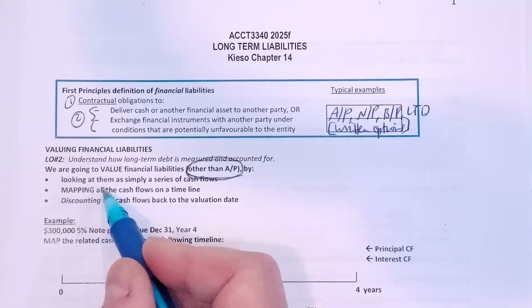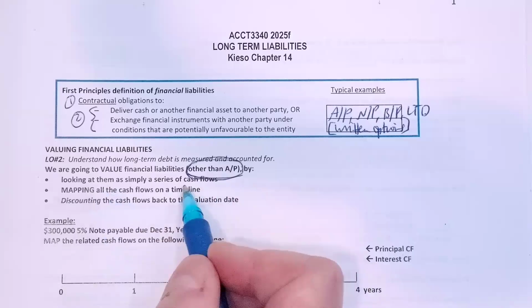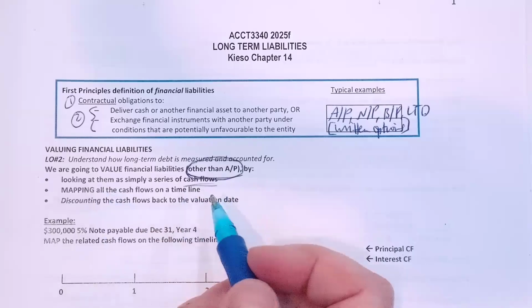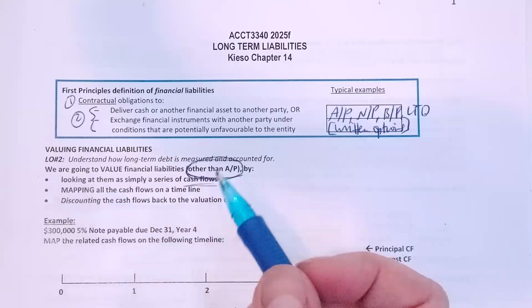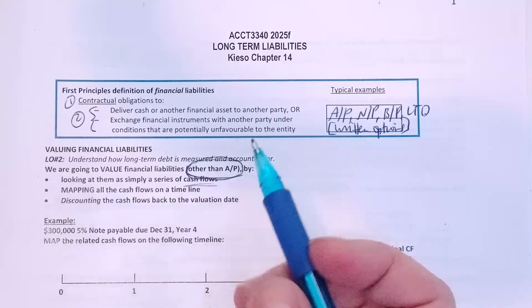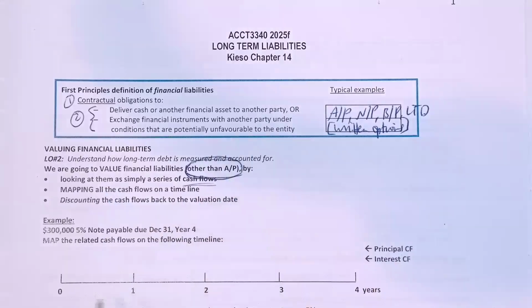So to do that, we're just going to apply a very simple process to value all financial liabilities other than AP. We're going to think of them as simply a series of cash flows. So focus on the cash flows. We're going to map all the cash flows onto a timeline, and then we're going to discount them back. That's it. That's how we're going to put them on the balance sheet. Okay, so let's take the first example here. We have a $300,000 5% note payable due in 4 years. Map the related cash flows.